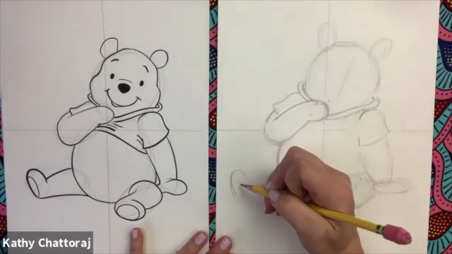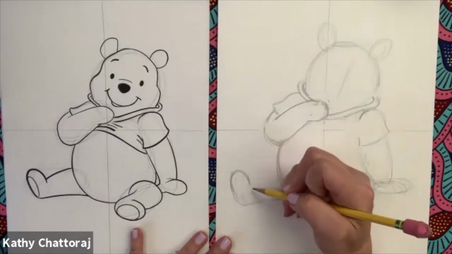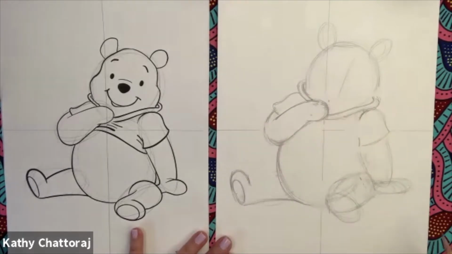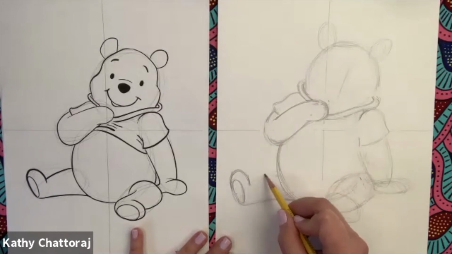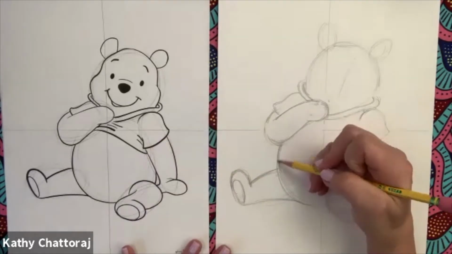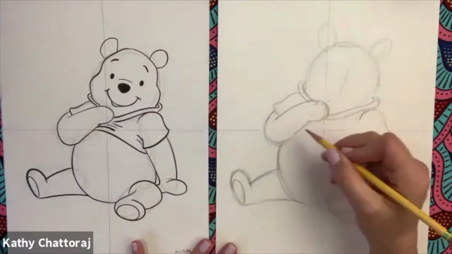So my foot is going to go right in here. And then this line is going to come out like this. And then this is going to come over like that. And then inside here, we have an oval. And then we have a... so I like to look at the lines in the space around things and how they match up.